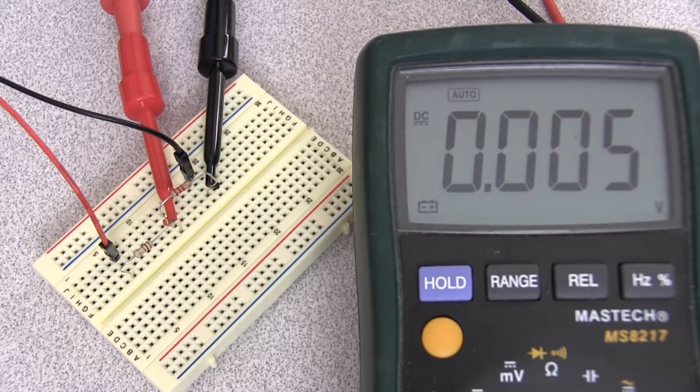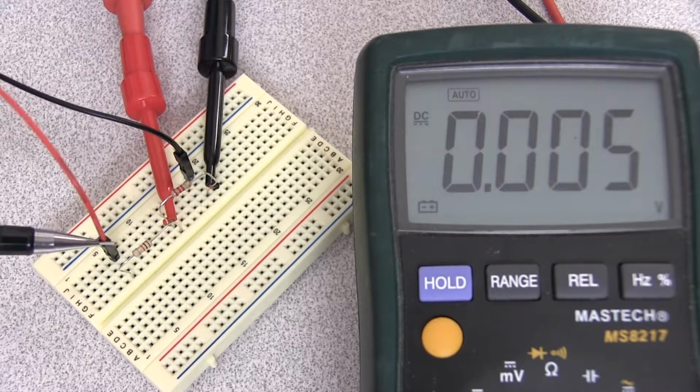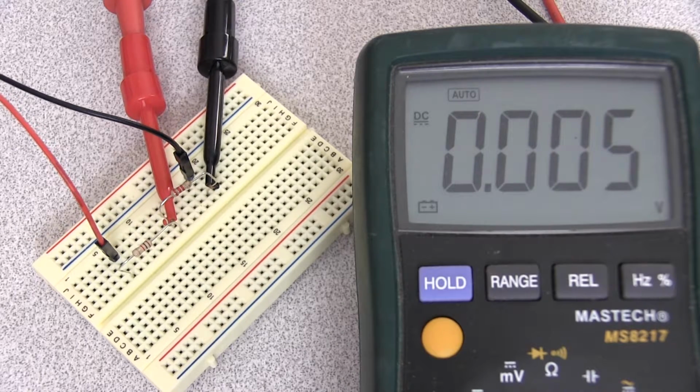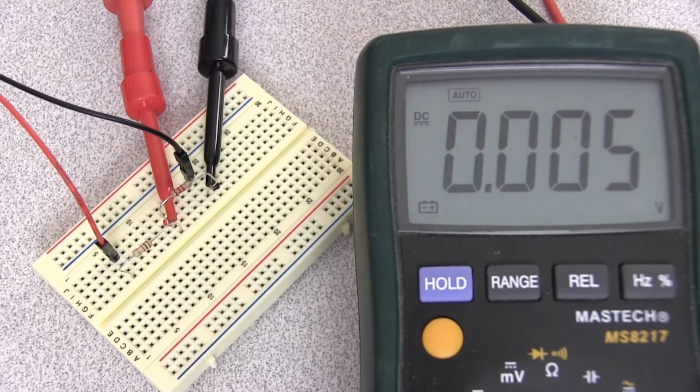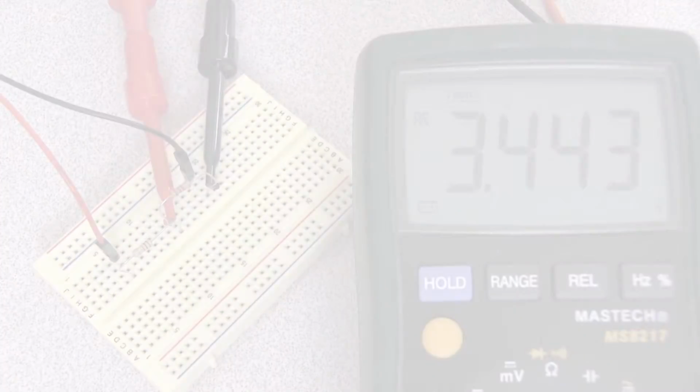Here's my circuit. This is the 1 kilo ohm resistor. This is the 2.2 kilo ohm resistor. I'm using a digital multimeter to measure the voltage across the 2.2 kilo ohm resistor. Power is applied with the Analog Discovery's positive voltage supply. I'll turn on 5 volts now. So power is on. And we're measuring about 3.4 volts, which is what we expect from our analysis.